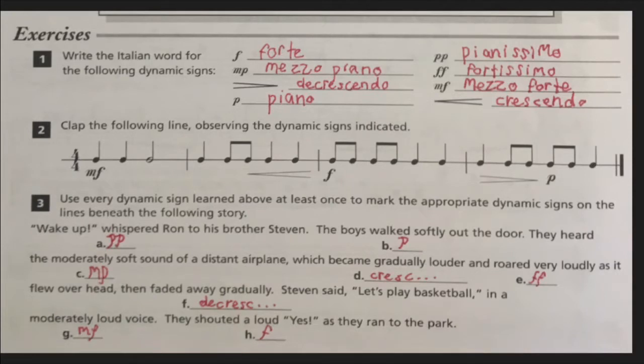This is Lesson 18. Number 1, F is forte, MP is mezzo piano, decrescendo, P is piano, 2 P's is pianissimo, 2 F's is fortissimo, MF is mezzo forte, and this right here is a crescendo.